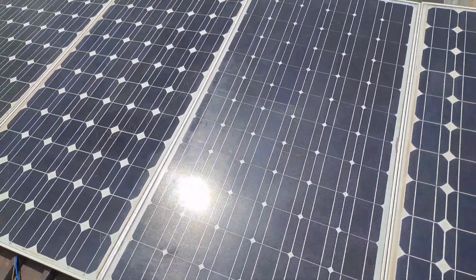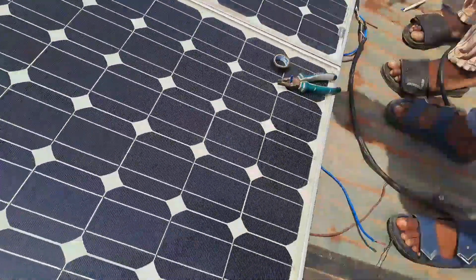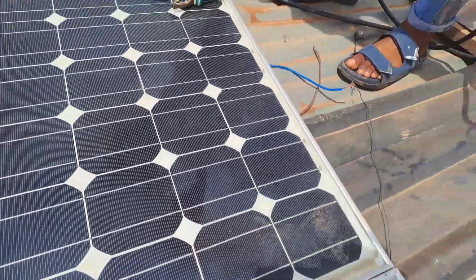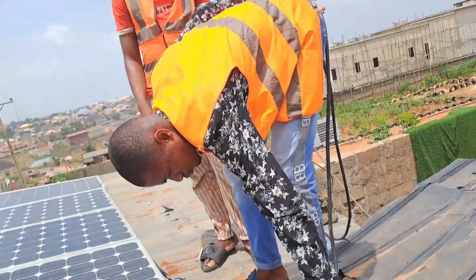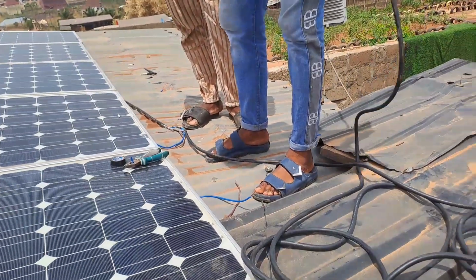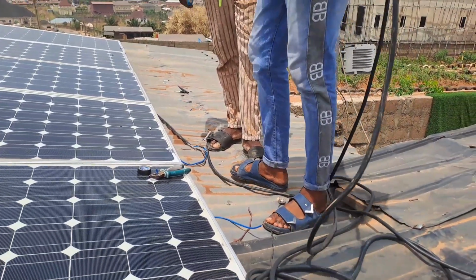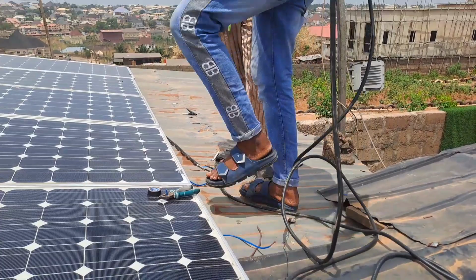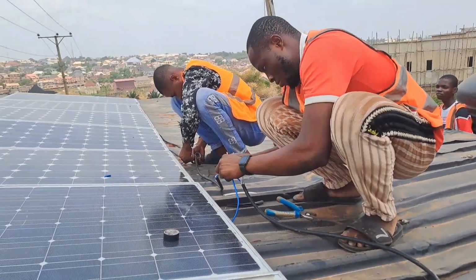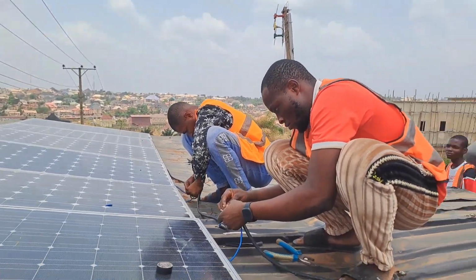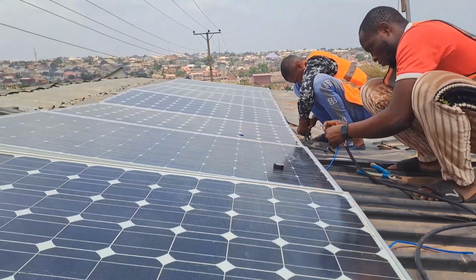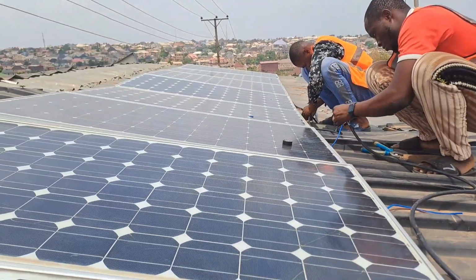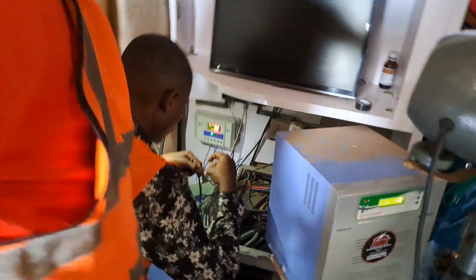Parallel connection also helps us to ensure that the cables are interconnected, positive to positive, negative to negative, in order to maintain the required voltage of our charge controller and also the required amperage for the batteries. So now this job is done, and we have been able to connect all of them in parallel connections, taking it down from the connections to the charge controller.